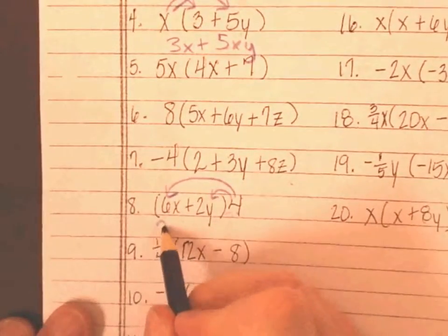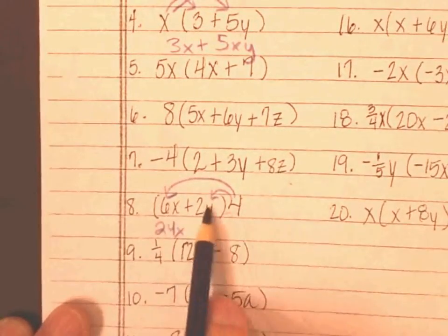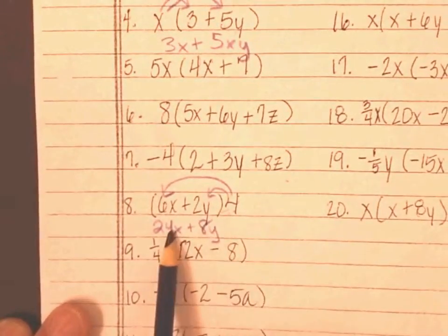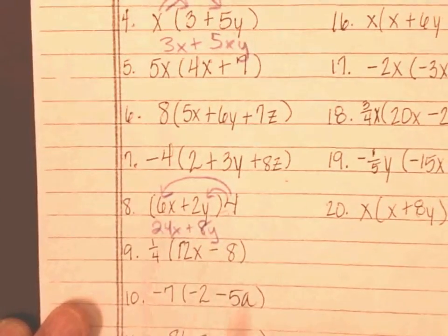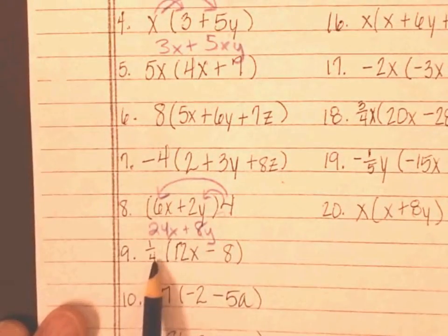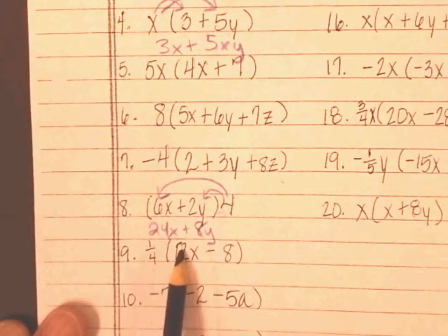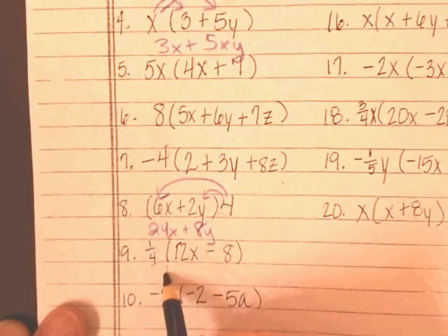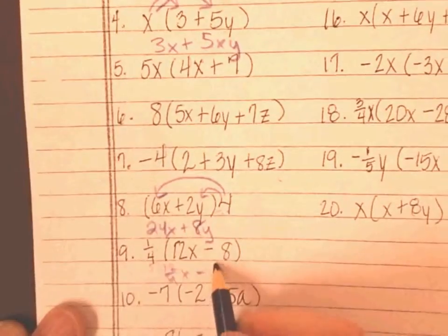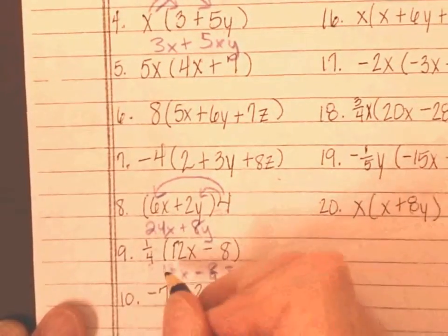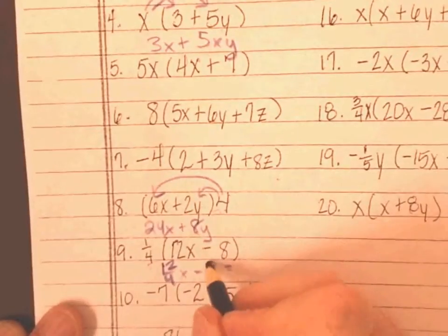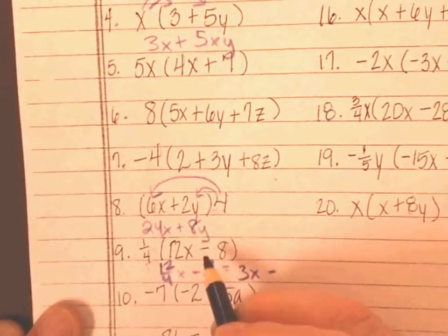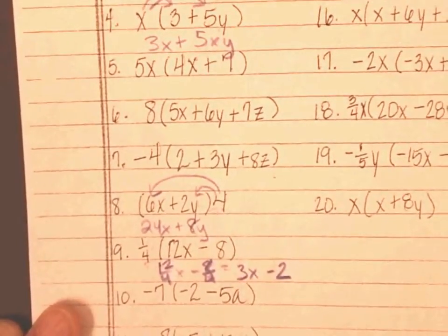4 times 6x, 4 times 6 is 24, and the x stays. 4 times 2y is 8y's. I cannot add together an 8 and a y, so these 8y's will not add to the 24x's. If it is a fraction, then I multiply this number times the top and divide by the bottom. This number times top, divide by bottom. So this becomes 12/4 x minus 8/4, which I can reduce both of those terms. 12 divided by 4 is 3x, minus 8 divided by 4 is 2.